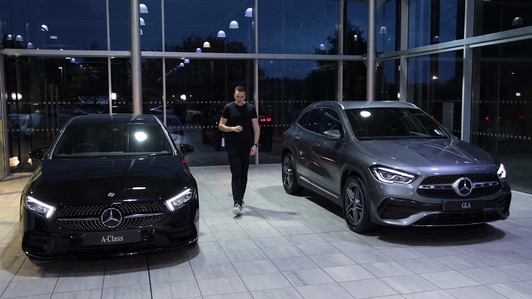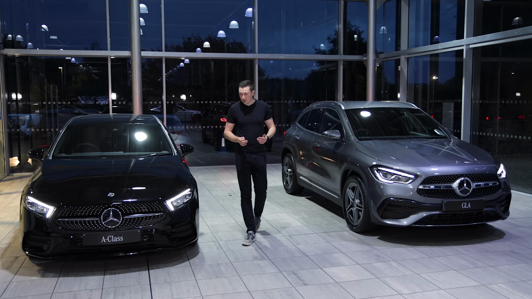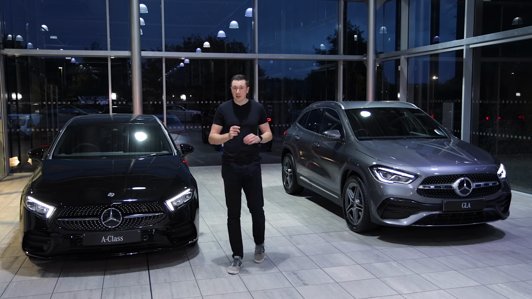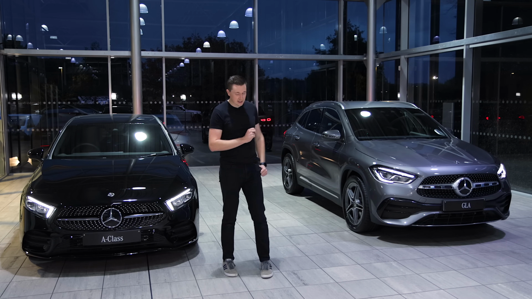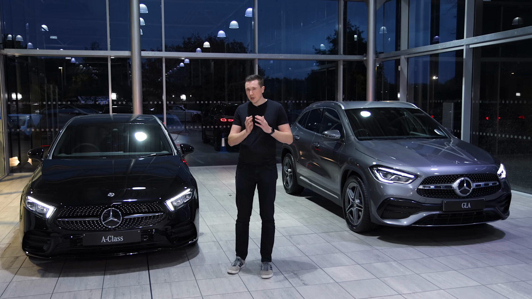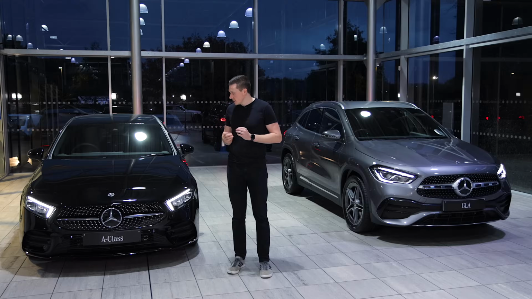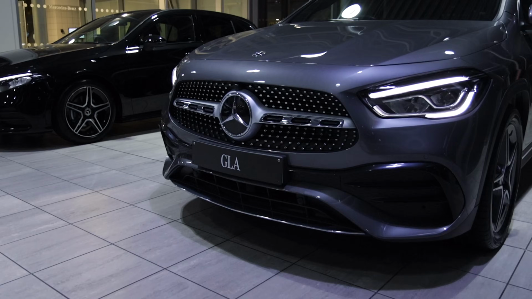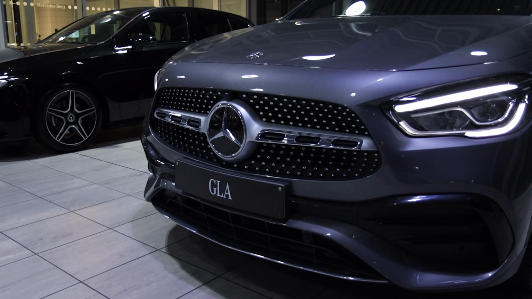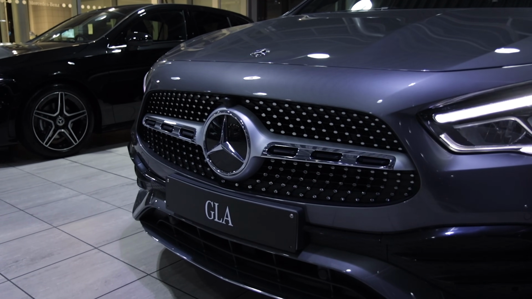So then guys, when it comes to the exterior and design of these cars, they are very, very similar, and just you wait till you see the dimensions in a minute, because they're quite surprising. But when it comes to their grills, they do have slightly different grills. Basically the A-Class has the very classic diamond grille, as you can see here. And then the GLA, again very similar, but on the line across the middle it has these inserts.